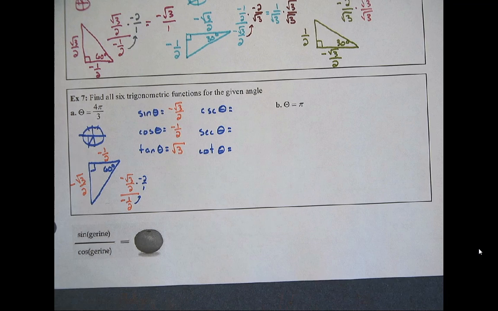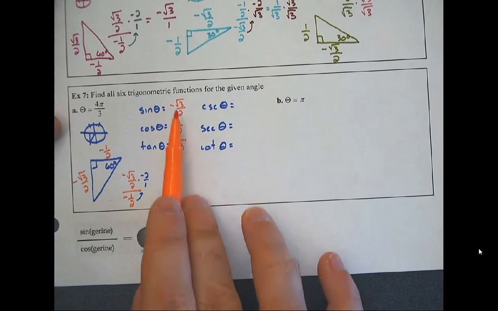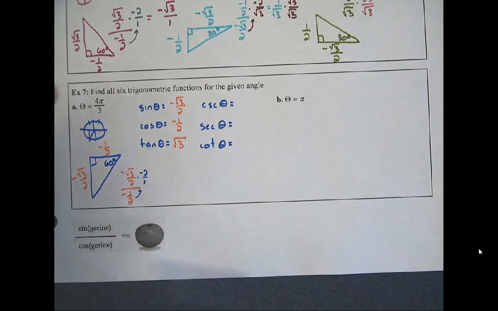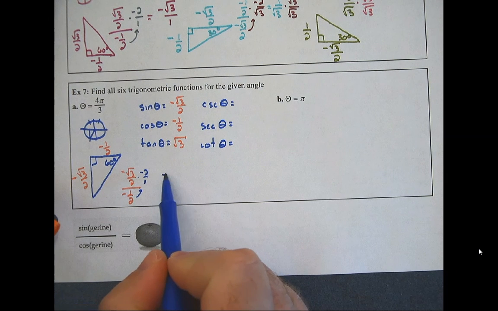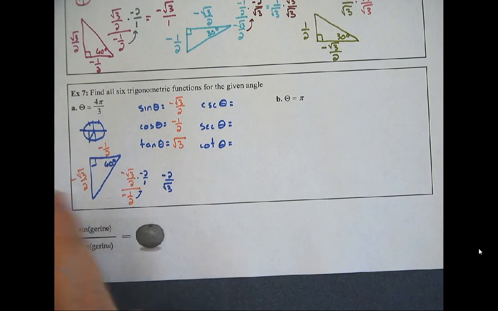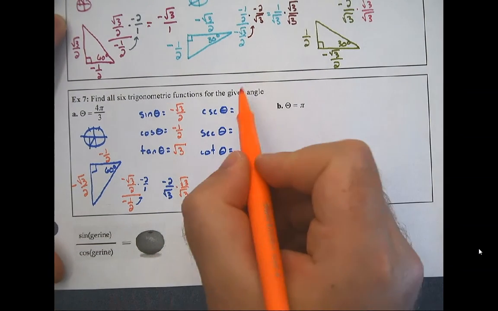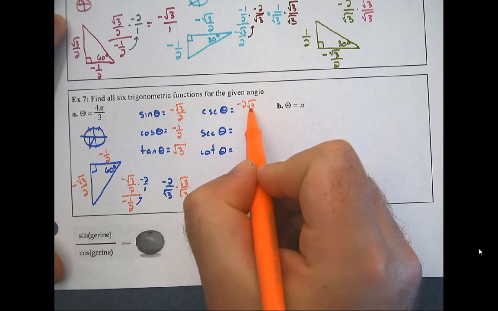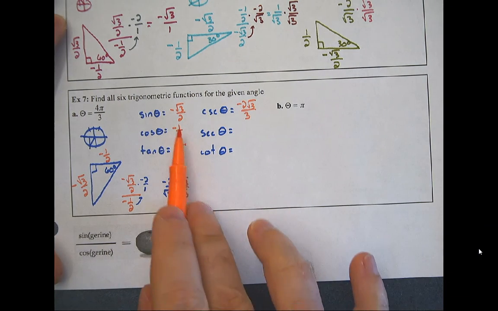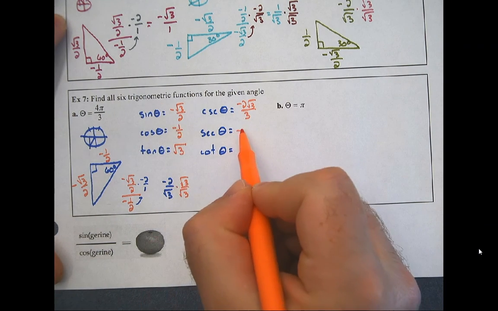Okay, let's move on to cosecant. Cosecant is the reciprocal of negative root 3 over 2. So I'm going to reciprocal that, so that's negative 2 over root 3. We don't like the root on the bottom, so we're now going to clean that up with a root 3 over root 3. So we would get negative 2 root 3 over 3. Negative 1/2 reciprocaled is negative 2.